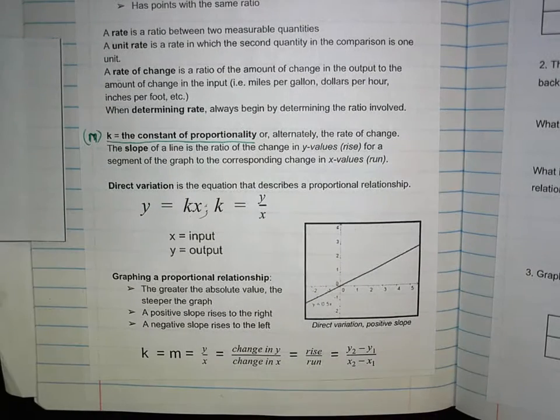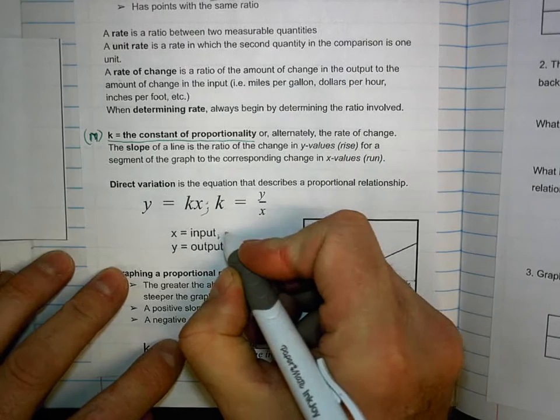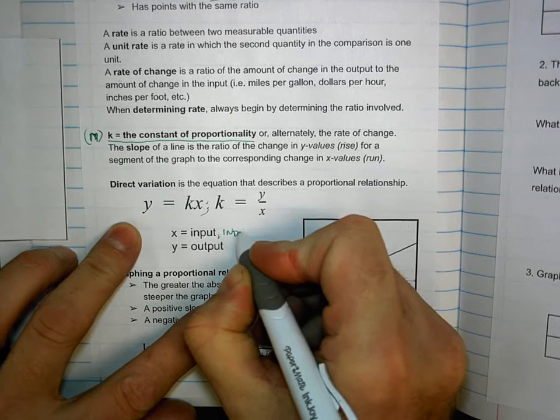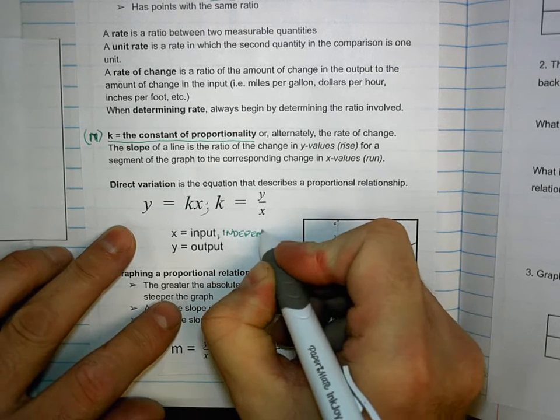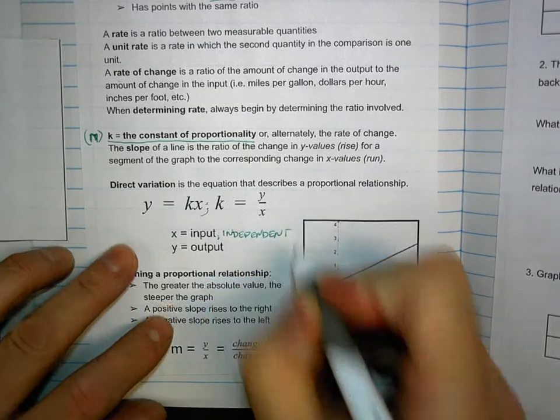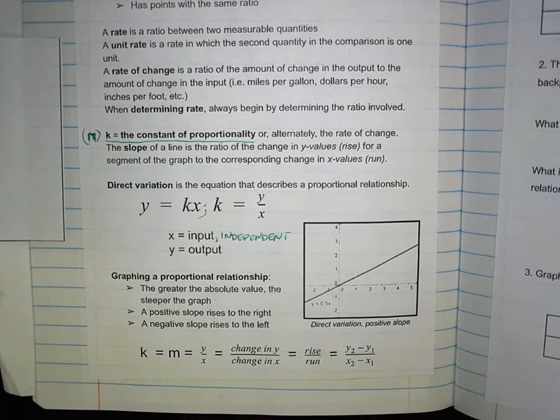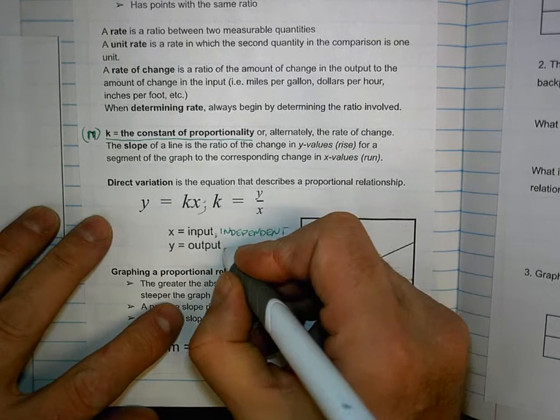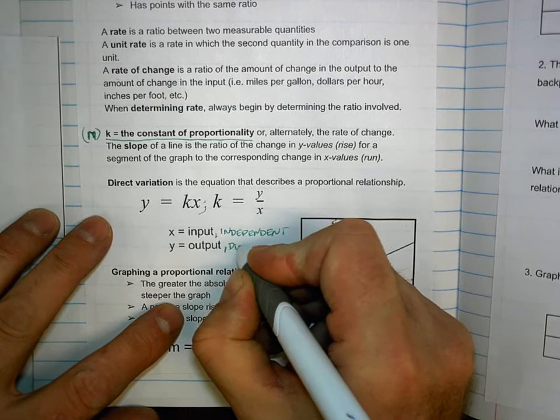One of those things you're going to hear a lot too: x is the input. It's also called an independent variable. Independent means it picks what it wants to be. Because y equals kx, on the left side is the dependent variable, meaning whatever k times x is. So y is the dependent.